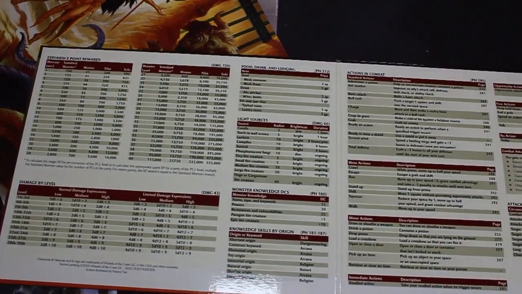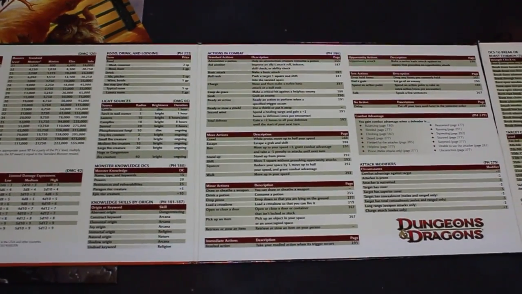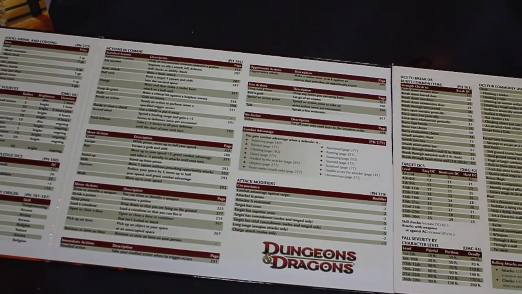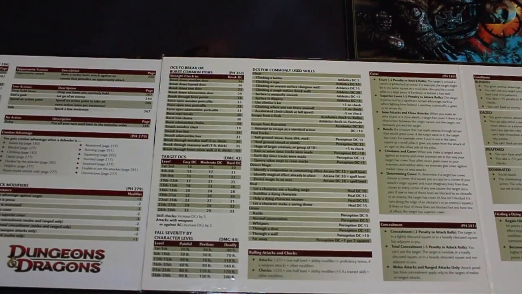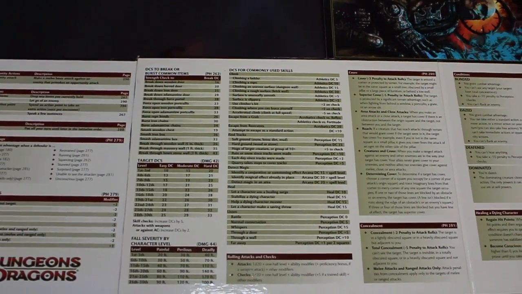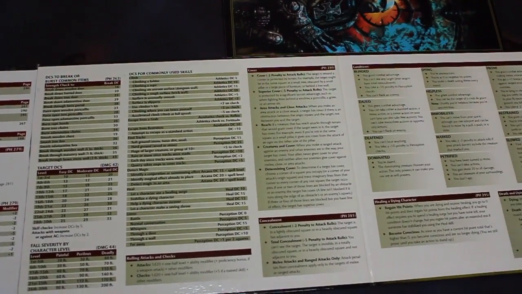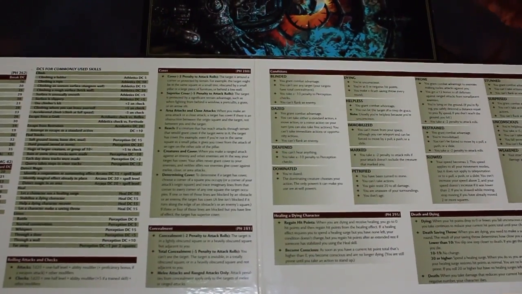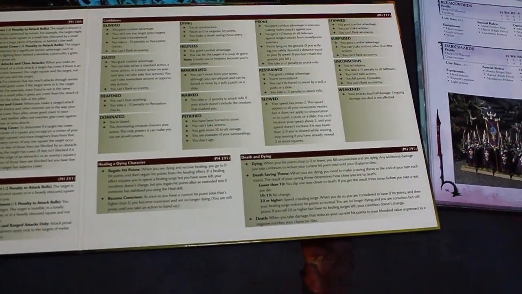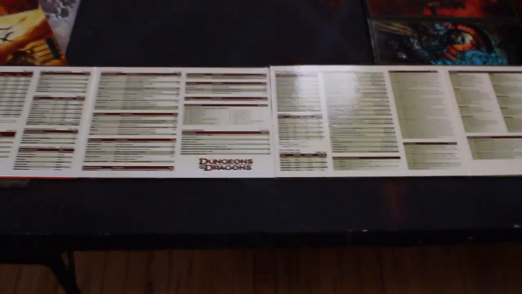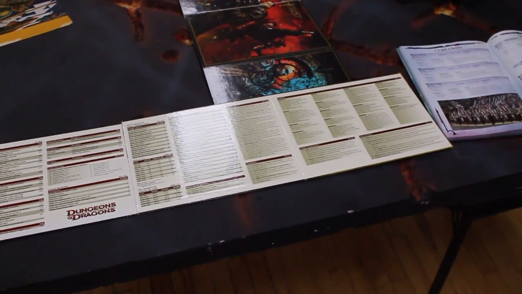There's experience, damage by level, food, drink, and lodging, what things cost per day, light sources, monster knowledge, a whole bunch of combat actions, how those work, different attack modifiers, difficulty for breaking common items, and then DCs by level, a whole bunch of skills, and then more combat stuff right there, how cover works, concealment, and then all of the conditions, and then how death and dying works. Again, this is another fairly useful screen, and I like it. It's well laid out, and it's relatively easy to find stuff.